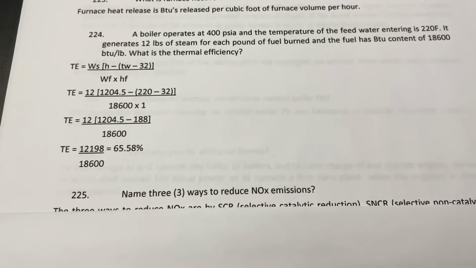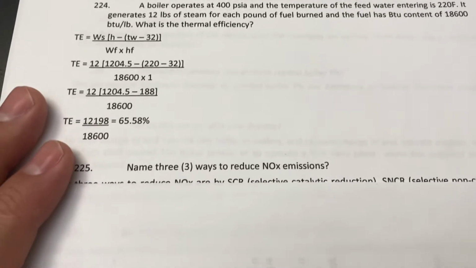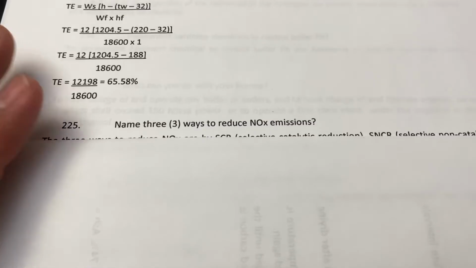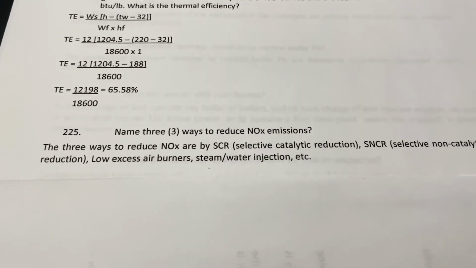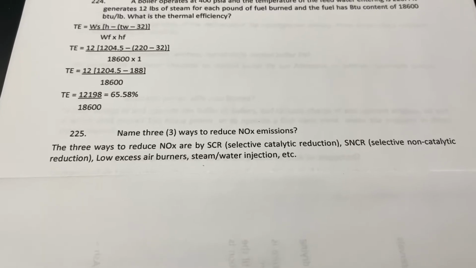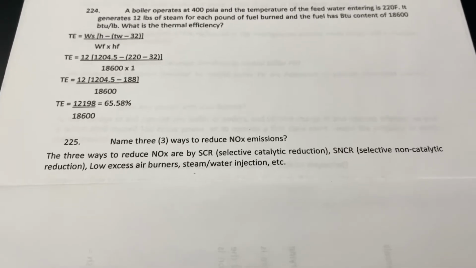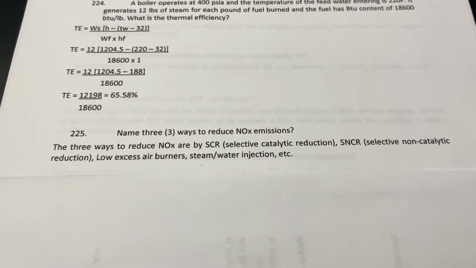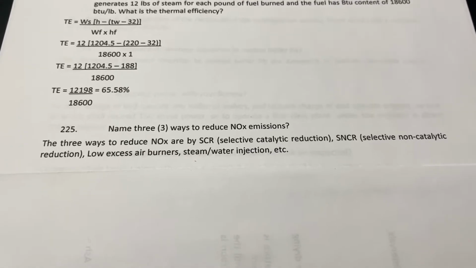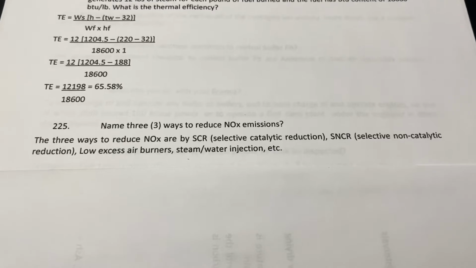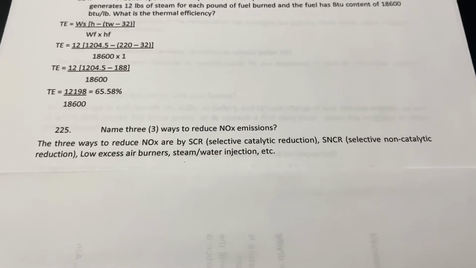Next, name 3 ways to reduce NOx. So I'm gonna give you 4, okay? The 3 ways to reduce NOx are by SCR, selective catalytic reduction.